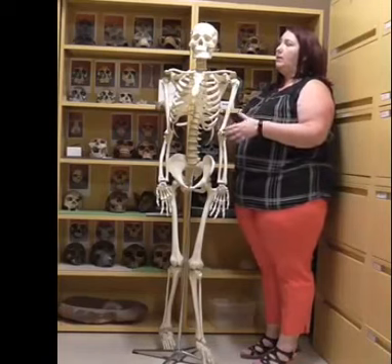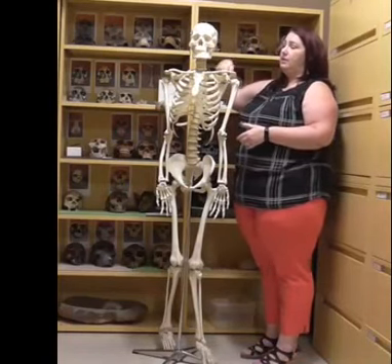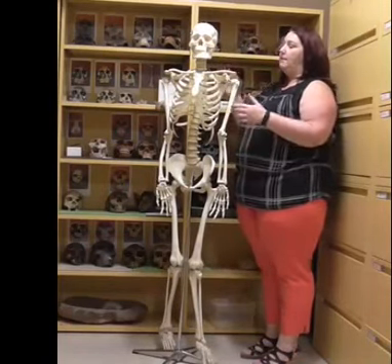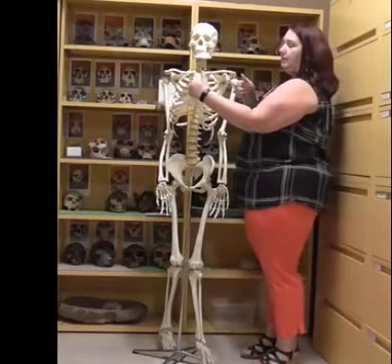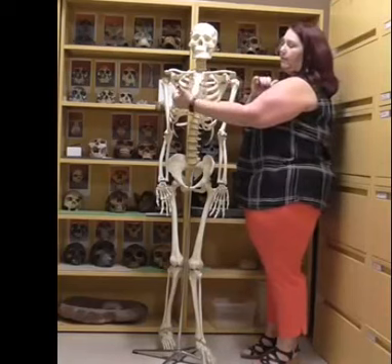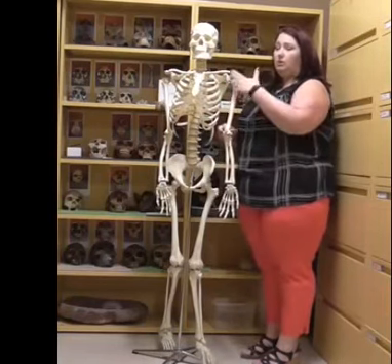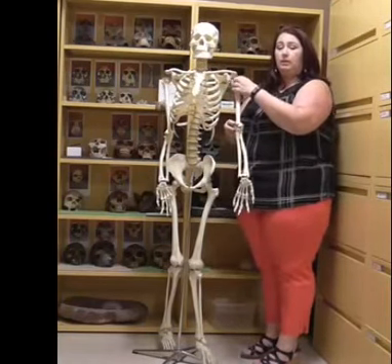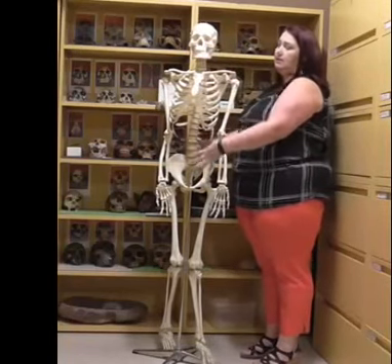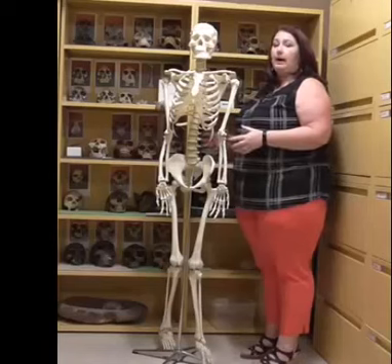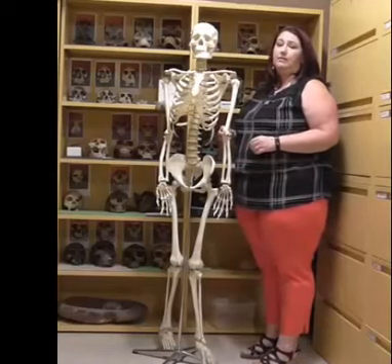So to recap, we have superior up, inferior down, anterior forward, posterior back, medial towards that midline, lateral away from that midline, proximal towards the trunk along the limb, and distal away from the trunk. Axial skeleton, skeleton of that trunk. Appendicular skeleton, the skeleton of the limbs.